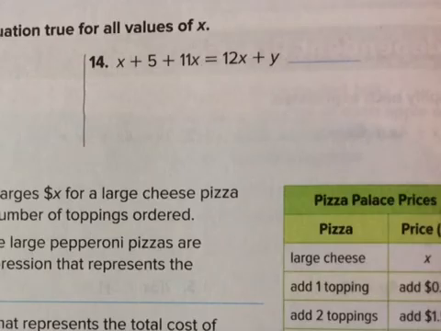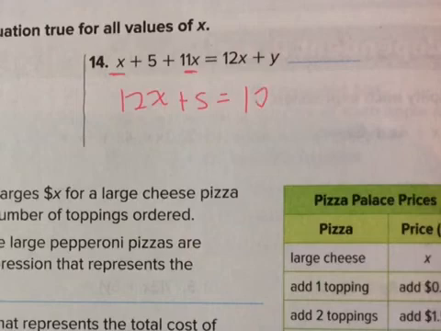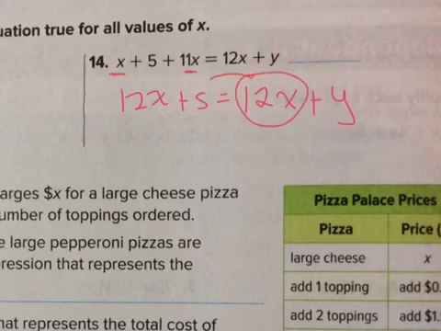Let's solve this one as well. I have x plus 11x equals 12x. Yes? Plus 5 equals 12x plus y. Again, we're trying to solve for y, so we need to isolate y. Leave it alone on this side of the equation. That means we have to take this 12x and bring it over to this side.